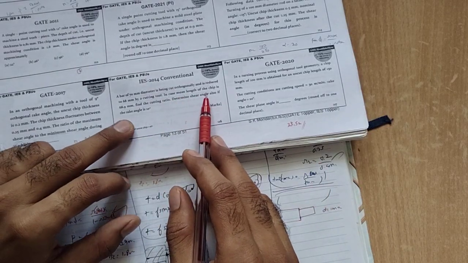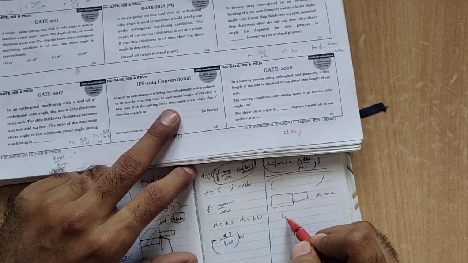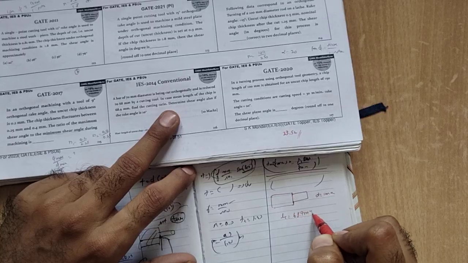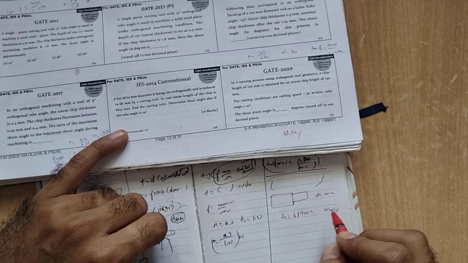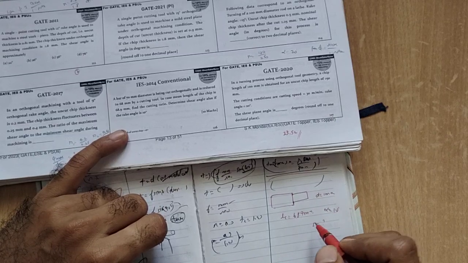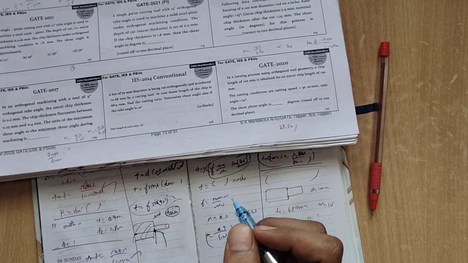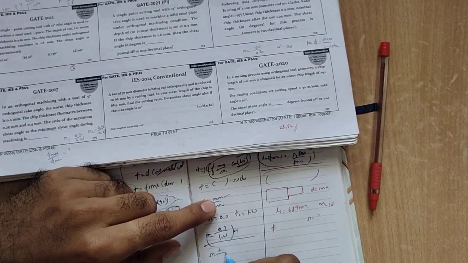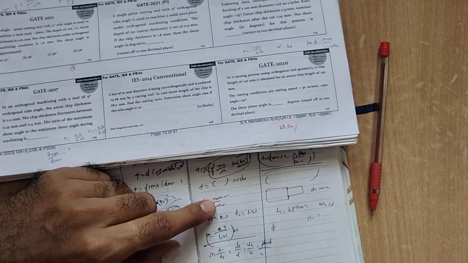In case of length of chip, find the cutting ratio, they are asking for R. Length of chip LC equal to 68.9 mm. Determine the shear angle if the rake angle alpha is given as 10 degrees. So we have to find R as well as the shear angle. What is R equal to? t by tc, Lc by L, Vc by V equal to sin phi divided by cos of this one. This one is not needed, but anyway, tan phi equal to R cos alpha divided by 1 minus R sin alpha.